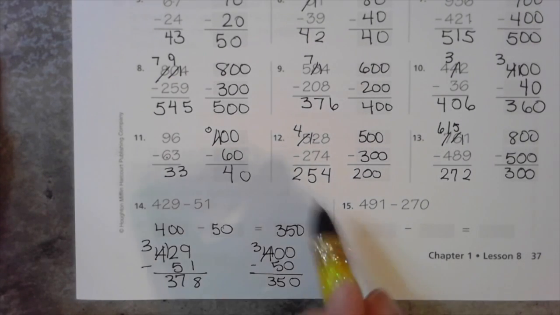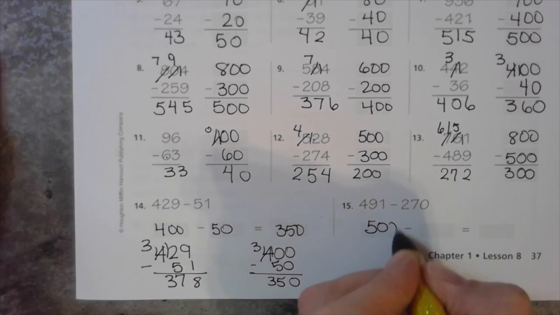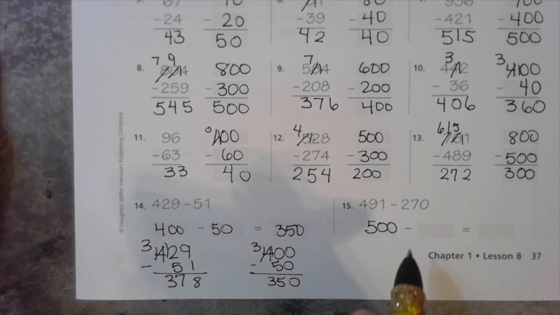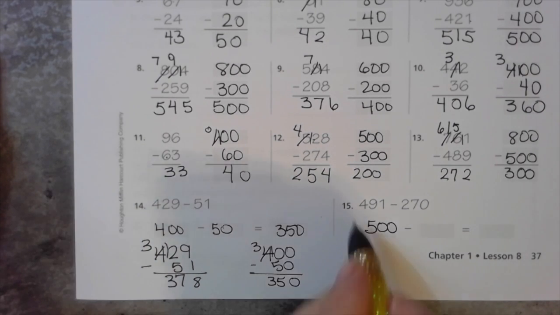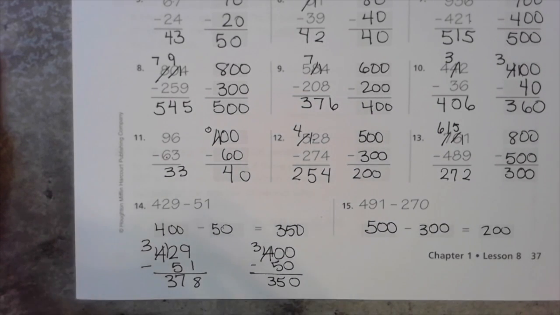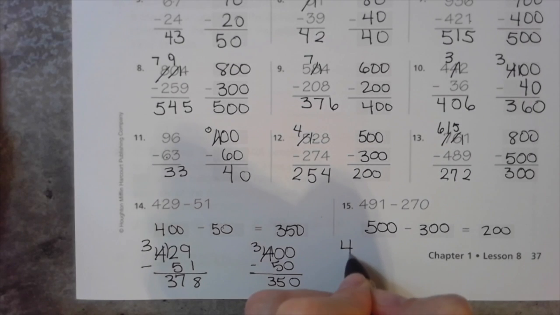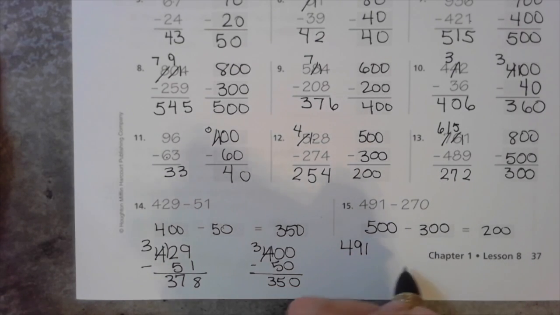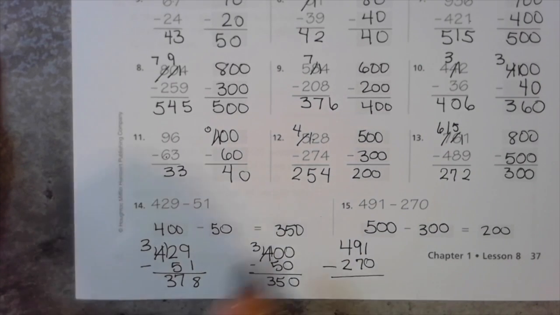Okay, let's look at the next one. 491 rounds to 500. 270 rounds to what, class? 300. 500 minus 300 is 200. Now I'm going to do my actual subtraction. And again, you could have done that vertically if you needed to. 1 minus 0 is 1. 9 minus 7 is 2. Okay, so 221. That seems reasonable.